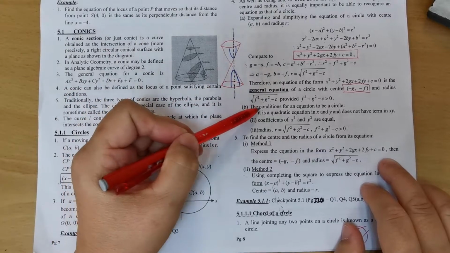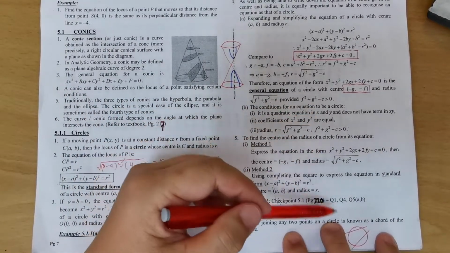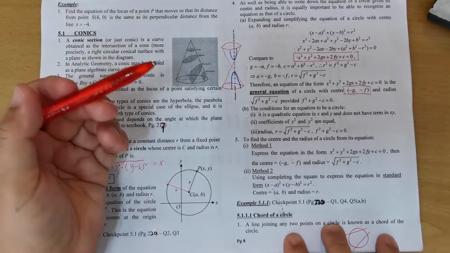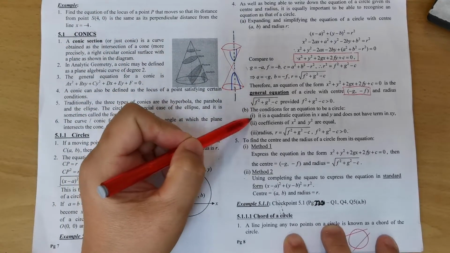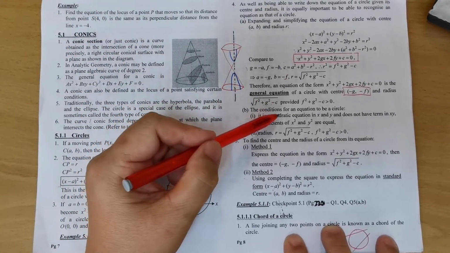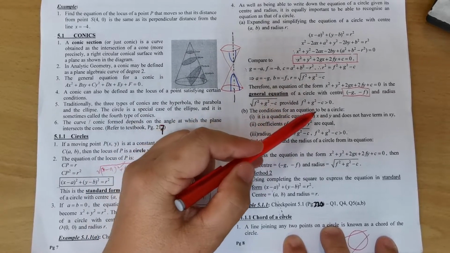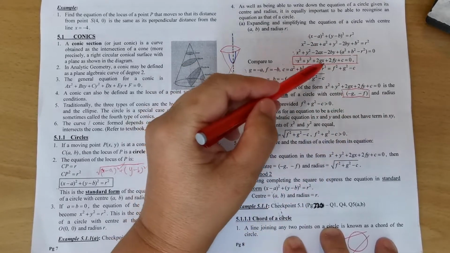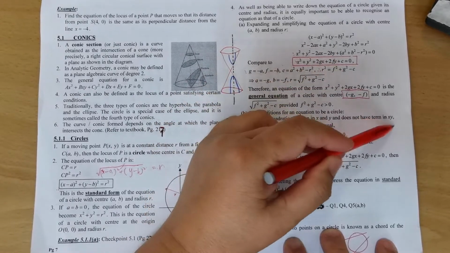Therefore, the conditions for an equation to be a circle. When they give you one equation, how do I know it is a circle? There are some properties that you can see from it. The first one is that it is a quadratic equation, meaning degree 2 in x and y, and it does not have a term in xy. You see? No xy. Only x squared, y squared, only x, only y. There is no xy.